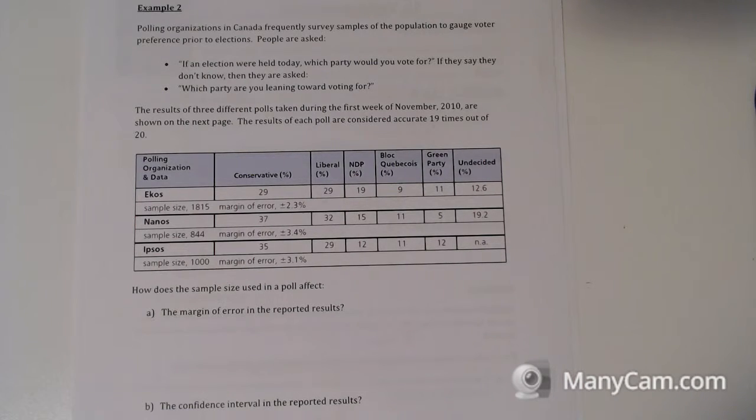Polling organizations in Canada frequently survey samples of the population to gauge voter preference prior to an election. This is one of the most classic examples of it. People are asked, if an election were held today, which party would you vote for? If they say they don't know, then they are asked, which party are you leaning most towards? The results of 3 different polls taken during the first week of November 2010 are shown on the next page.